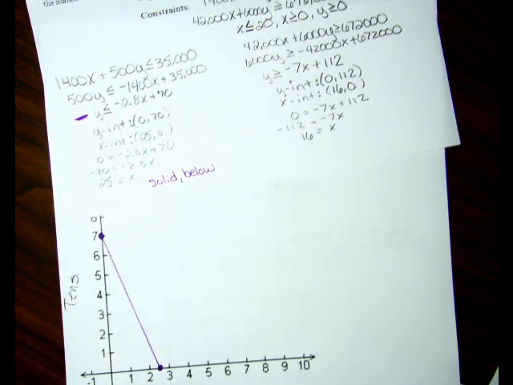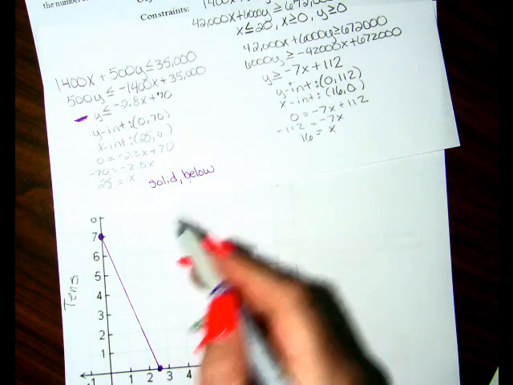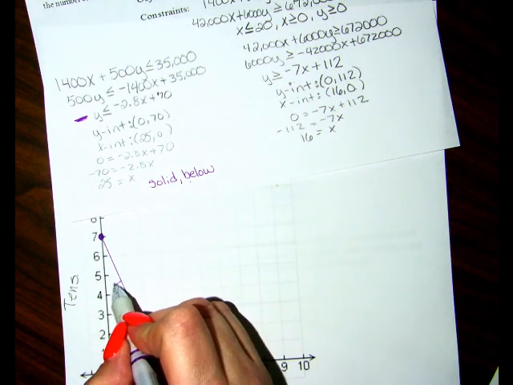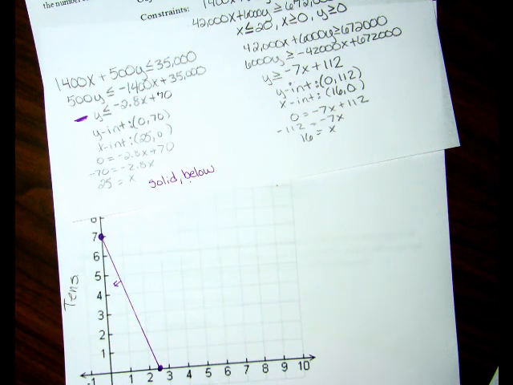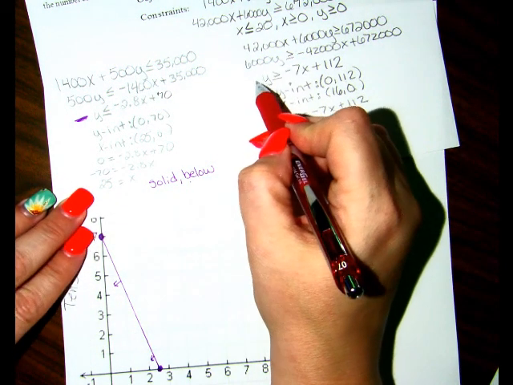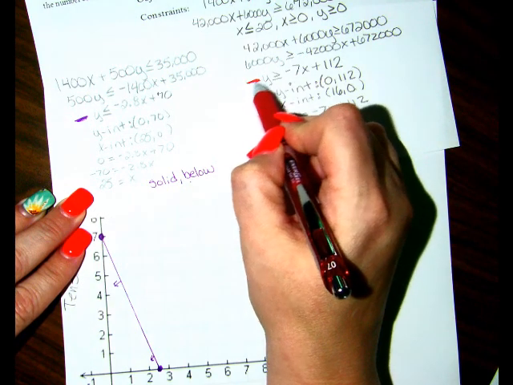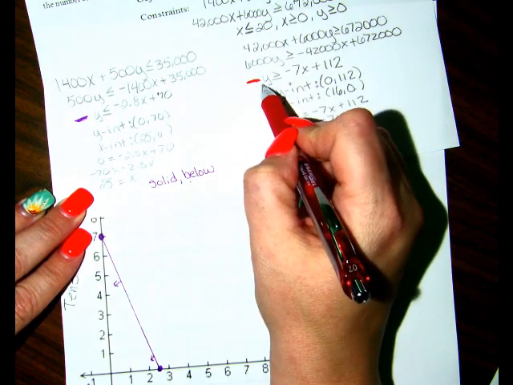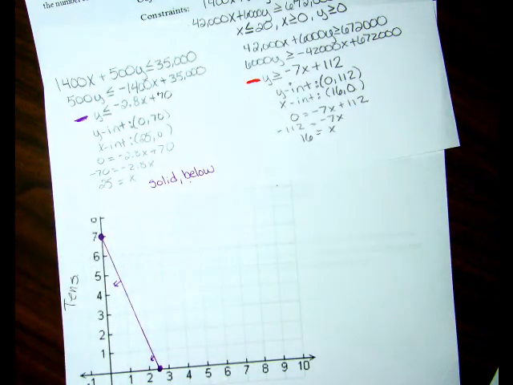Then it's below, so I draw my arrow pointing back below. So far this isn't so bad, right? Okay. Next, I'm going to do my second constraint, and I'm going to use red on him.